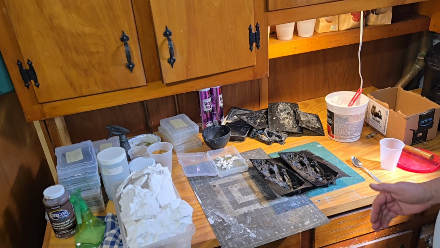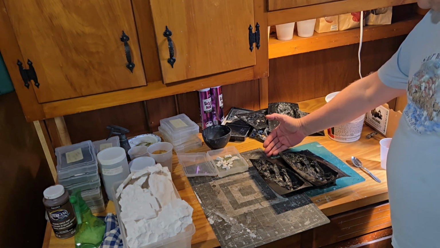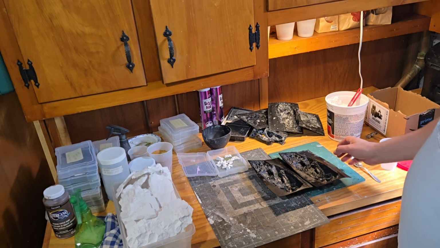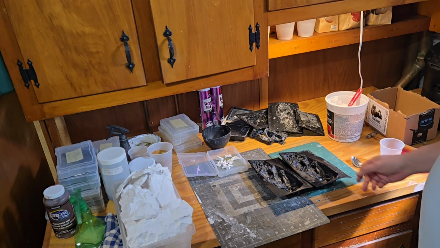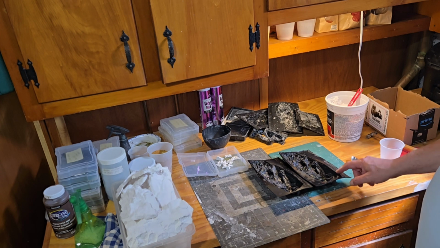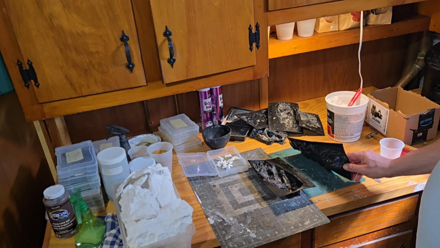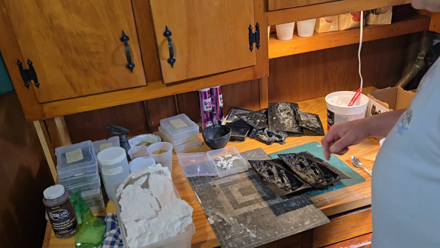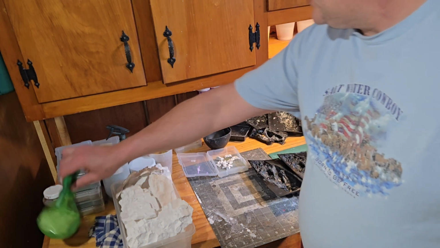You could probably take a piece of wood and make a little box to put these in, and I just never bothered because I'm lazy, I guess. But they have a tendency sometimes to tip over once you pour your plaster in it, and then you have plaster running all over the place like that. So, we're going to try not to do that.